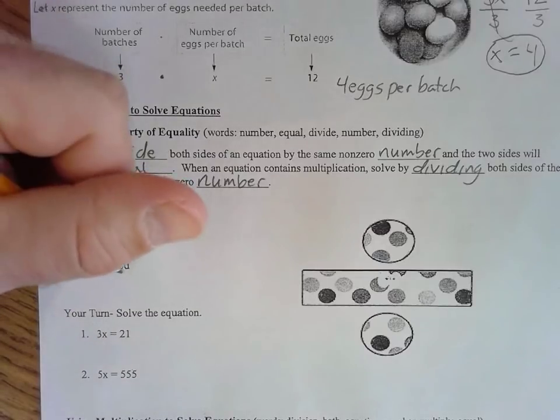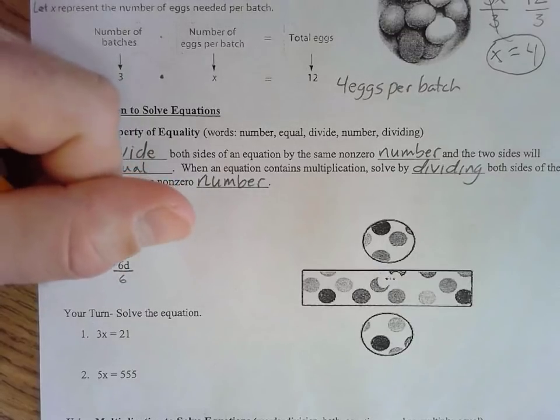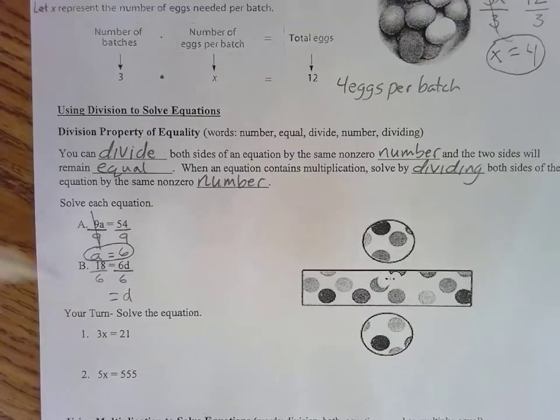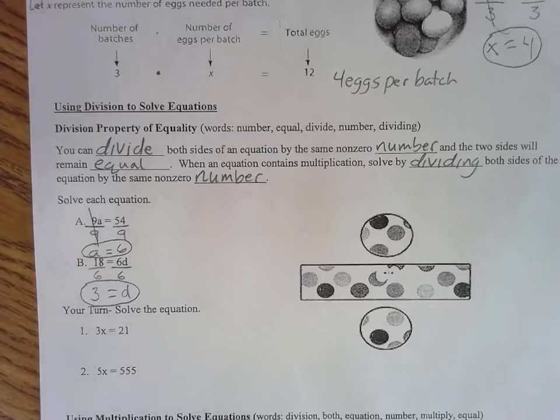I'm going to divide by 6 on both sides. So what I'm left with on this side is d, and what I'm left with on the other side is 18 divided by 6, which is 3. Okay? So don't worry if the variable's on the left or right side. It doesn't matter. You still got to get the variable by itself.